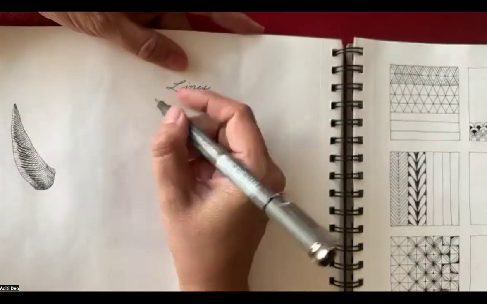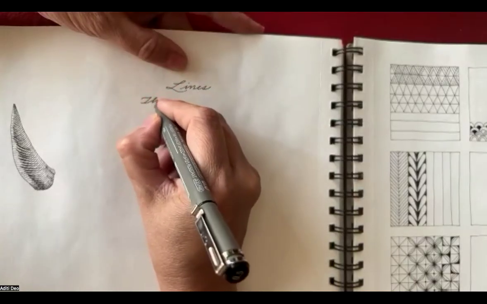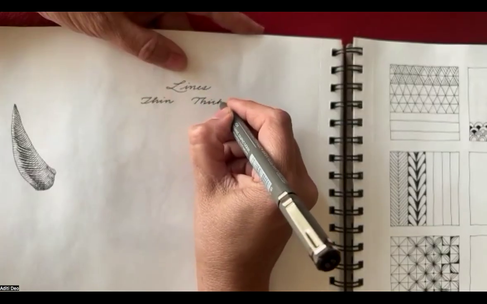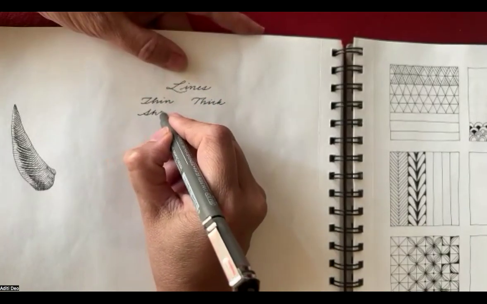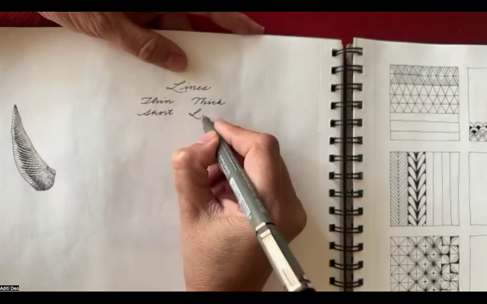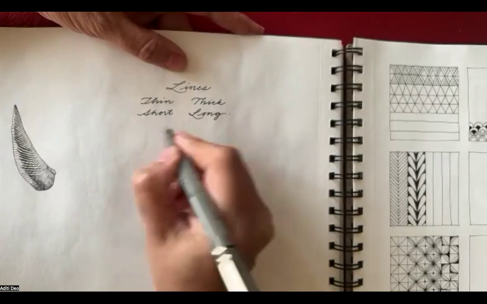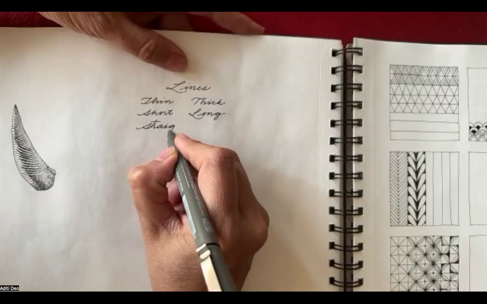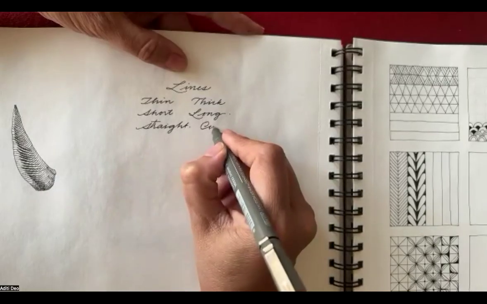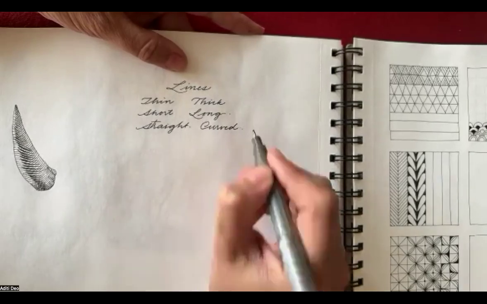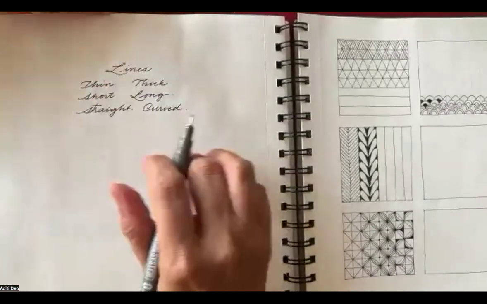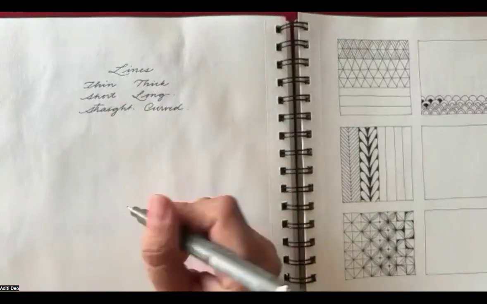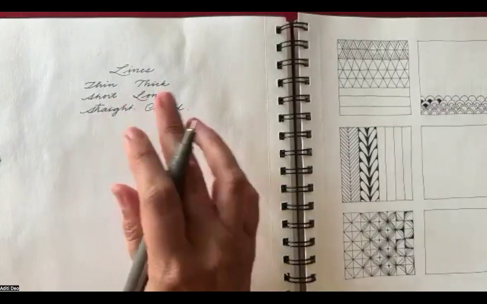So we have thin lines, we have thick lines, we have short, long, straight, curved. So you can use all these definitions of a line and vary them. And then you can get more and more textures.